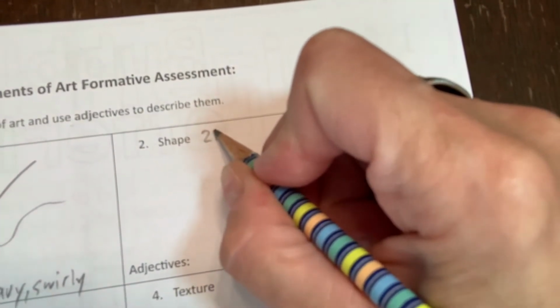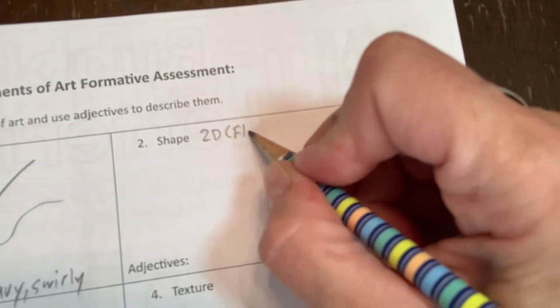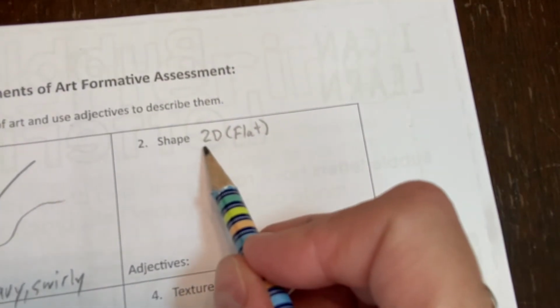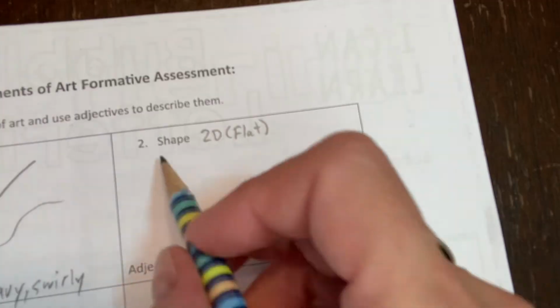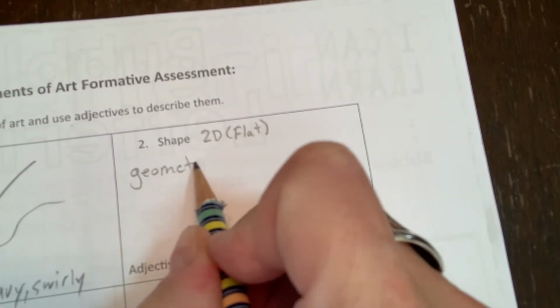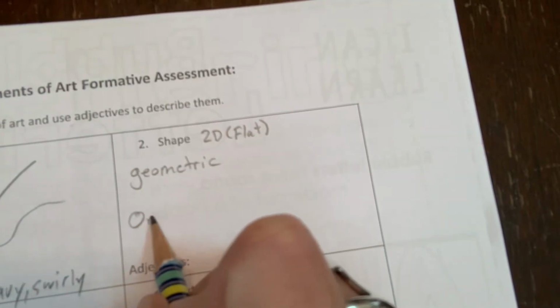And then let's go to shape. Shapes are 2D, which means flat. So 2D flat, you can have geometric and organic.